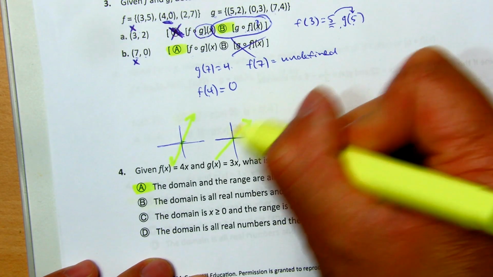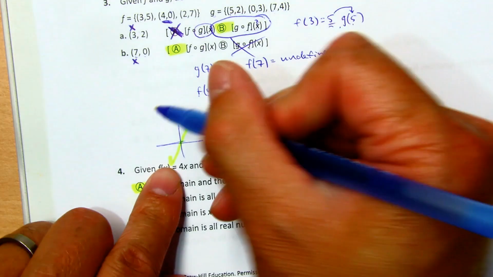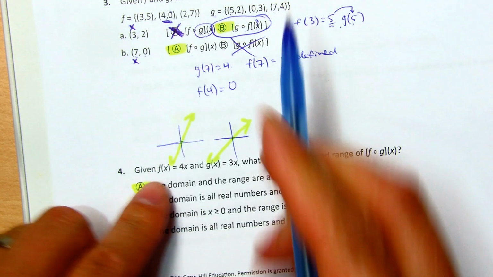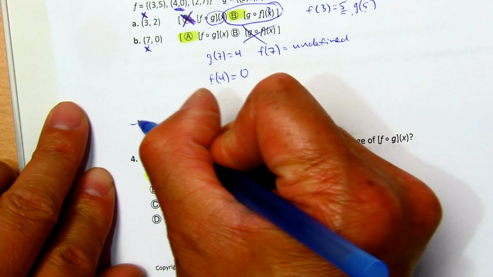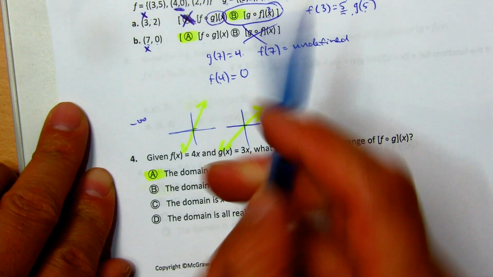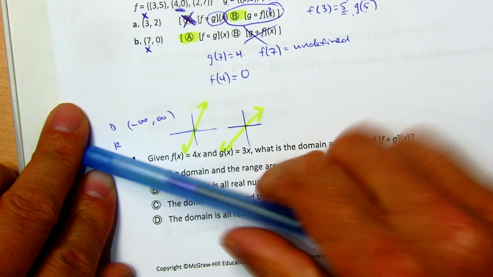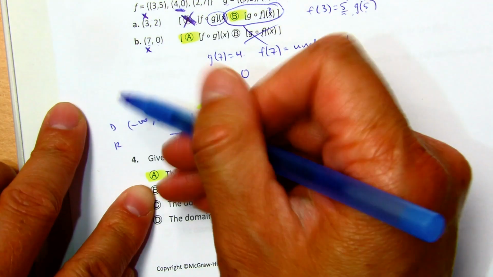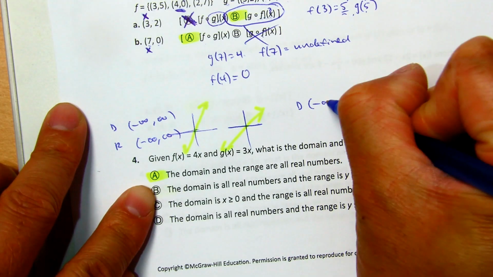Okay, and the point is that your domain going from left to right is going to be negative infinity to infinity. You could pick negative or positive values. And then the range is the same thing, arrow to arrow. So anytime you have two arrows, it's this. And it's the same thing over here for this one.